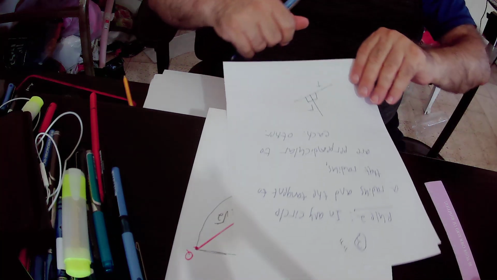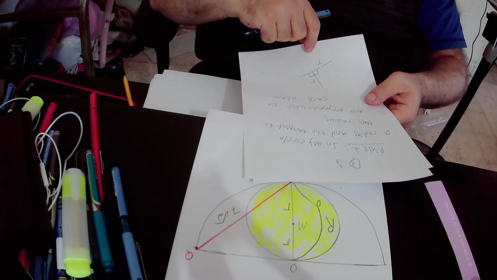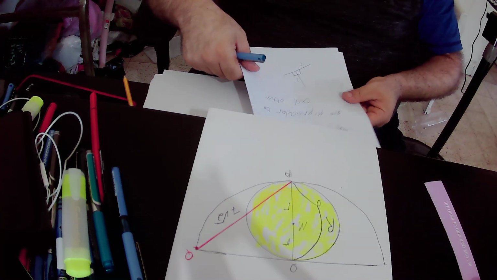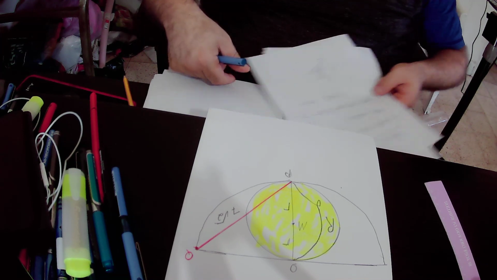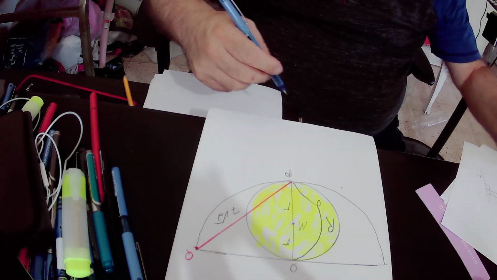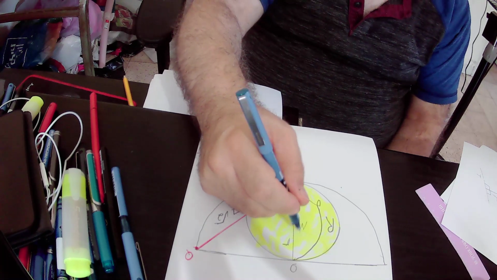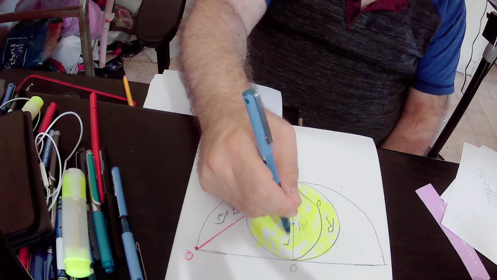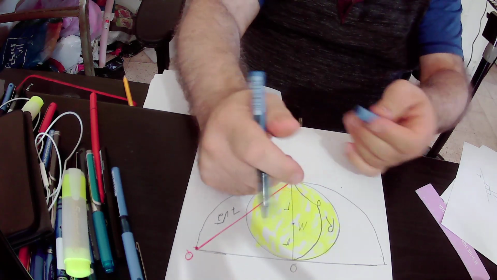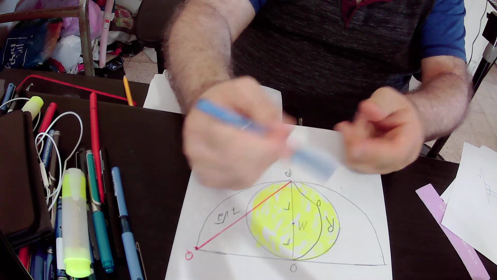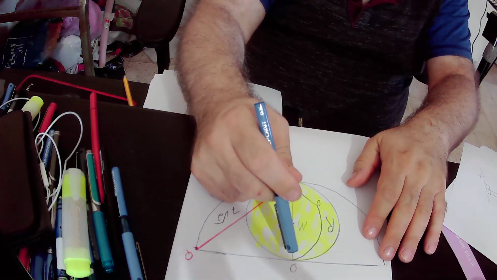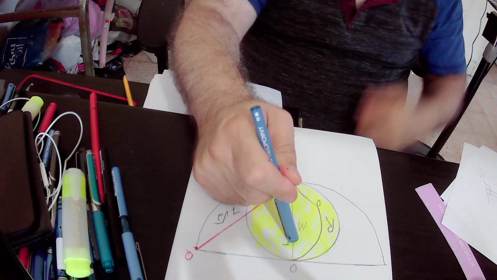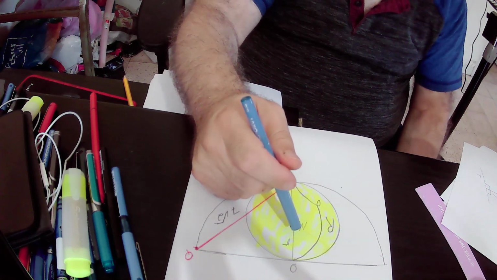So, actually, we can implement rule number 2 in our circles, because we have segment MO, that is the radius of the yellow circle, and we have tangent QO to that radius, and according to rule number 2, they are perpendicular to each other.